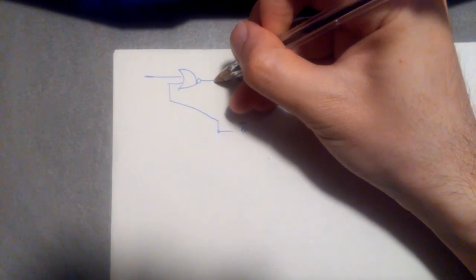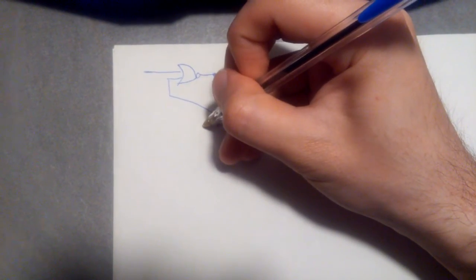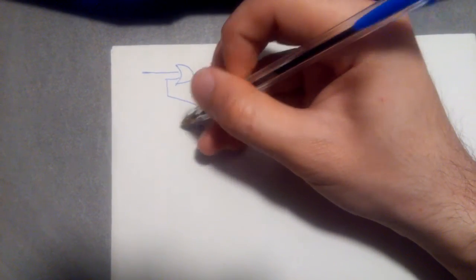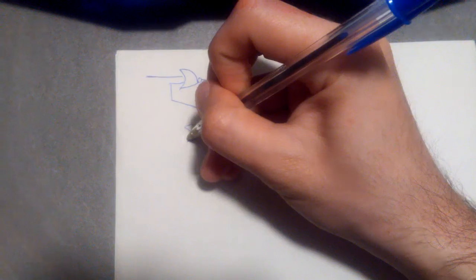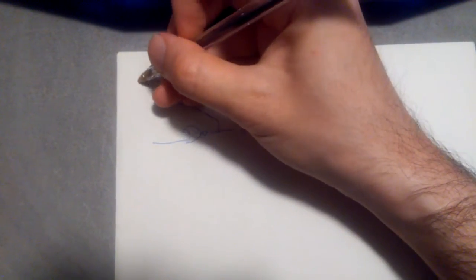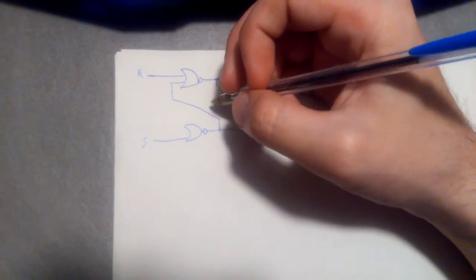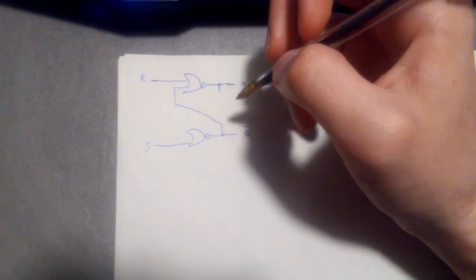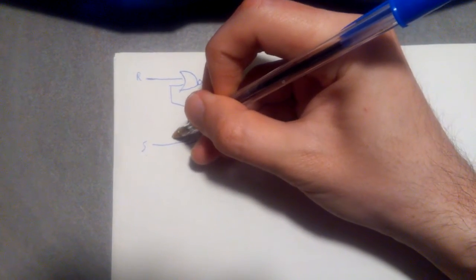And over here we'll have this. So here we have the NOT and the other OR gate with NOT, so a NOR gate, connected here with the other one. So this is the R reset and this is the S set.